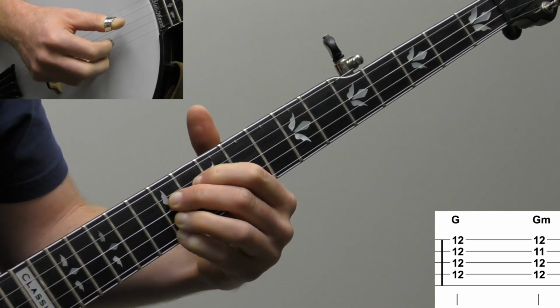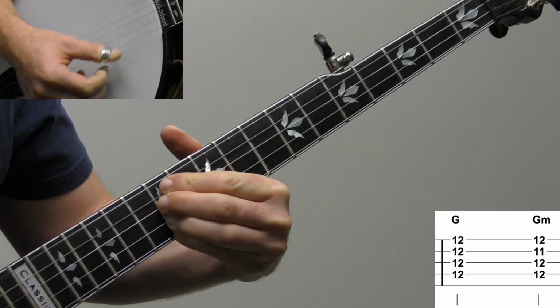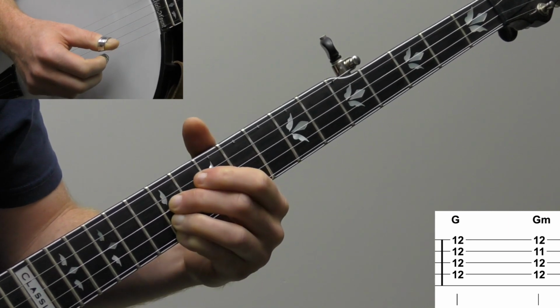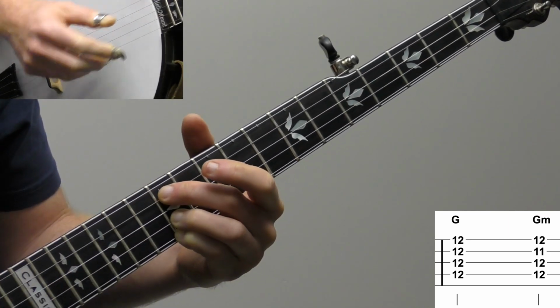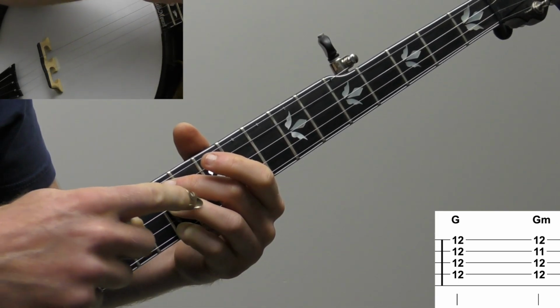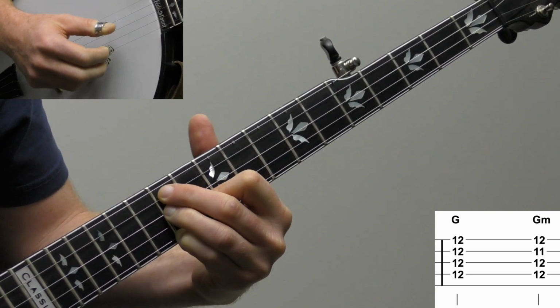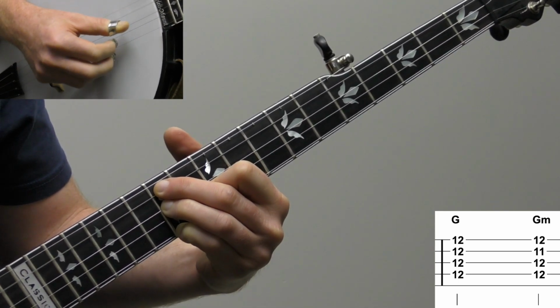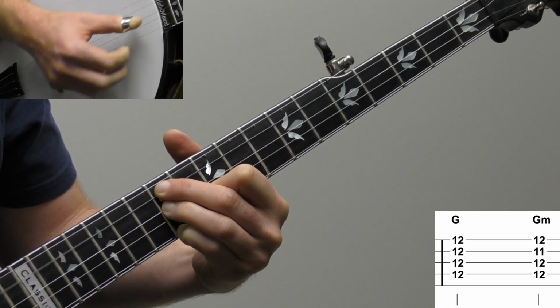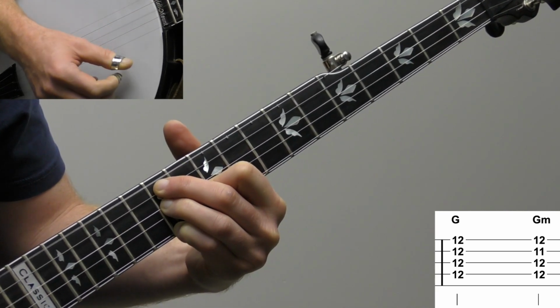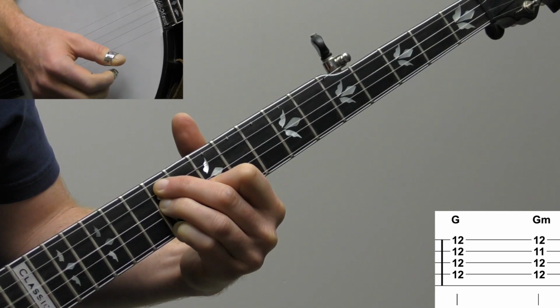So I'm here in major with all of them down, and then I let my middle finger go to the 4th string, ring finger goes to the 3rd string, and then my index finger takes over. So I have 12, 12, 11, 12. That one you can practice going back to this one.